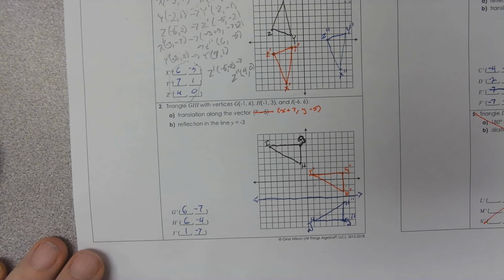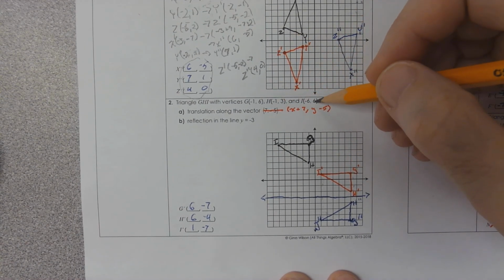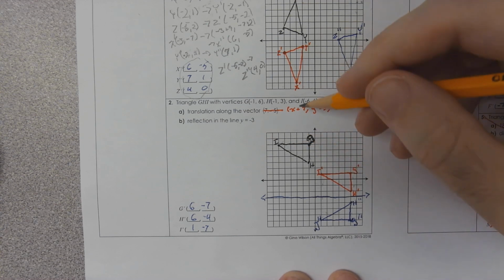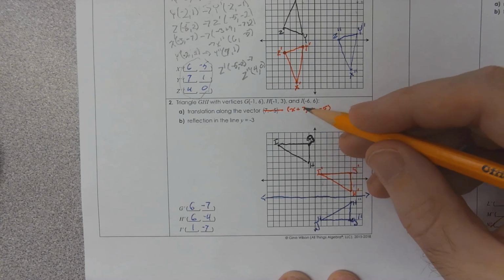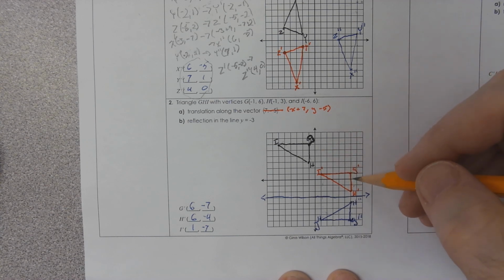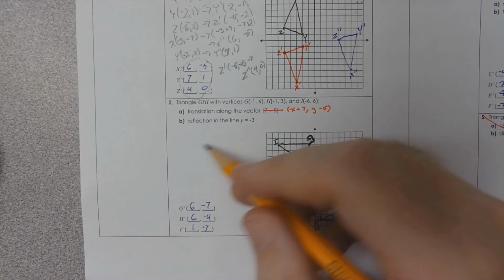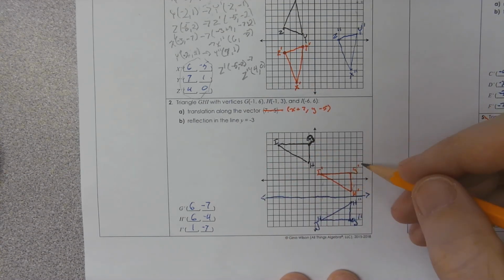Okay, so let's take a look at the next one. I graph the original. Okay, so I get GHI. It says move it 7 right and 5 down. So whether you want to do the add 7, subtract 5, or the counting, you go over and down and you end up here. And if you want to do the addition subtraction to get the new coordinates, you do it off to the side, whatever. You get your coordinates, you're there.